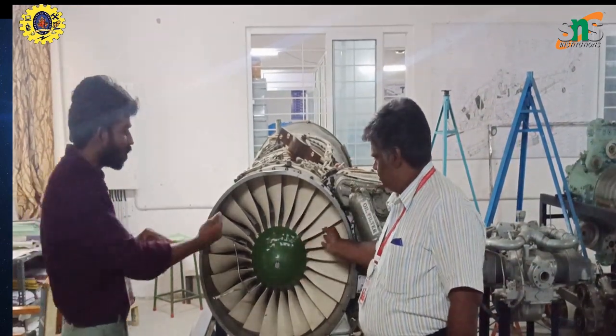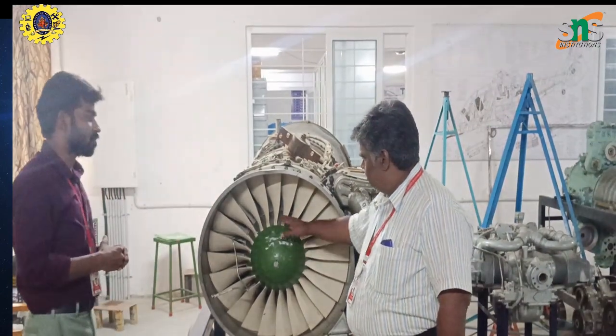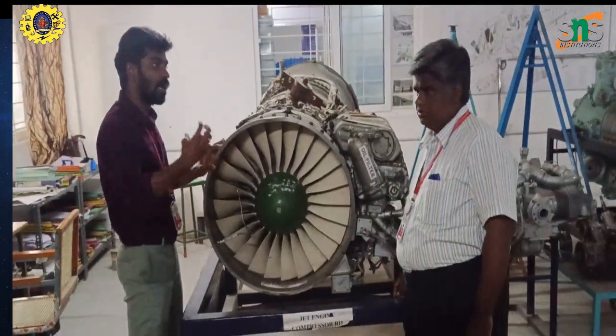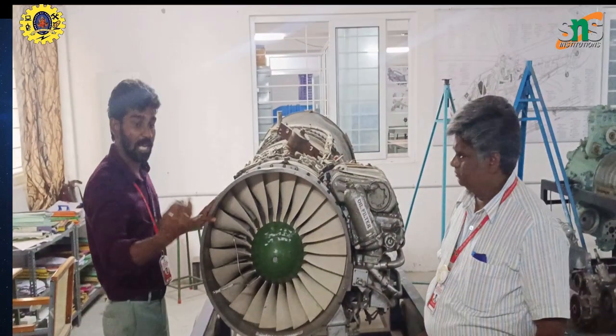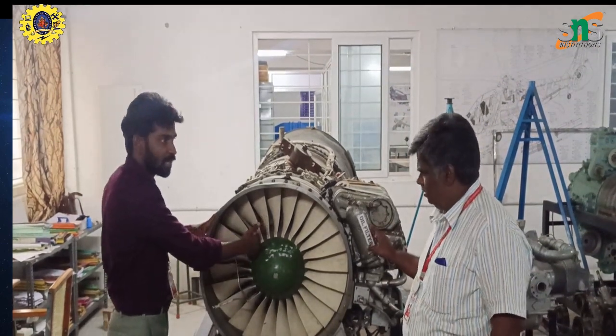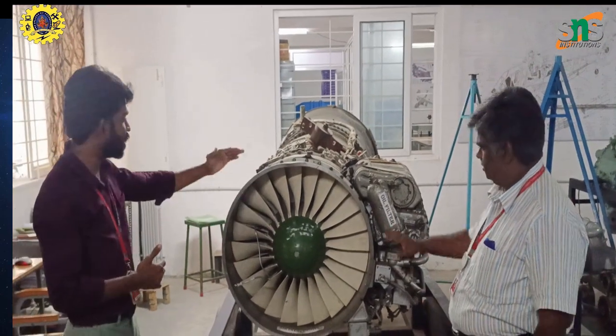The other key component is the afterburner. Some military jet engines have an afterburner which injects additional fuel into the exhaust stream after the initial combustion. This boosts thrust for short bursts of high speed flight.